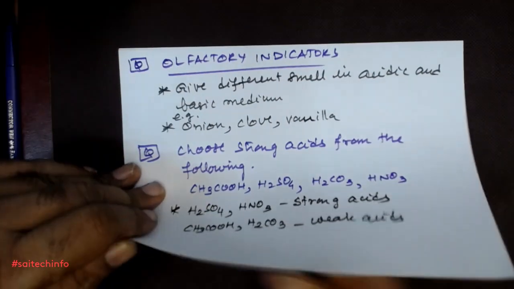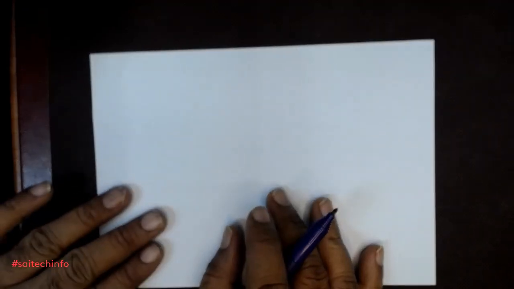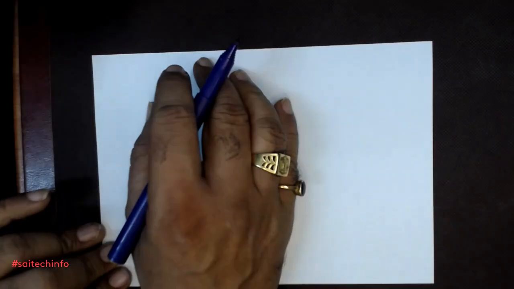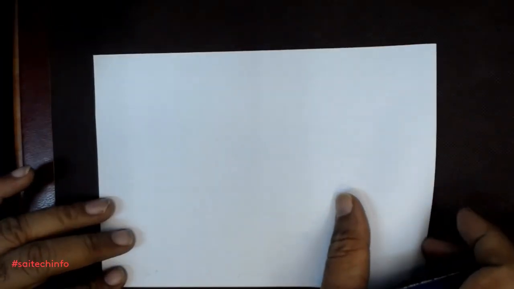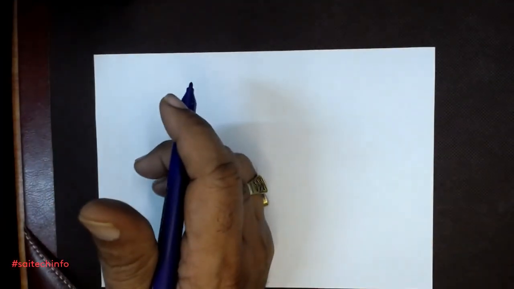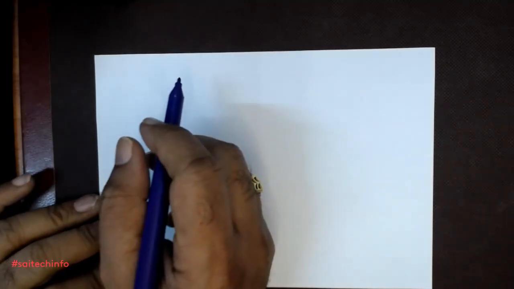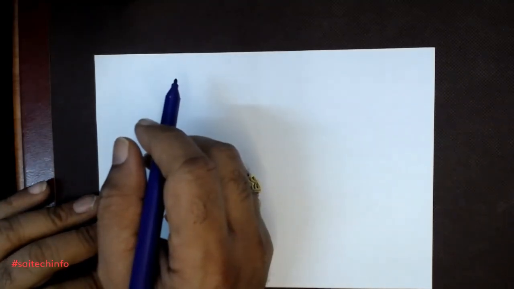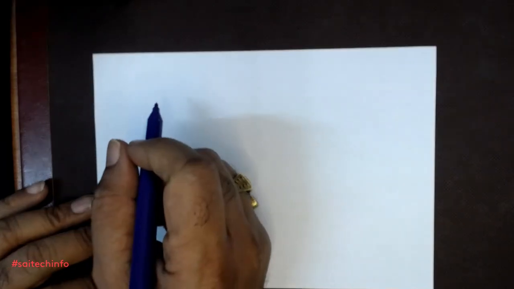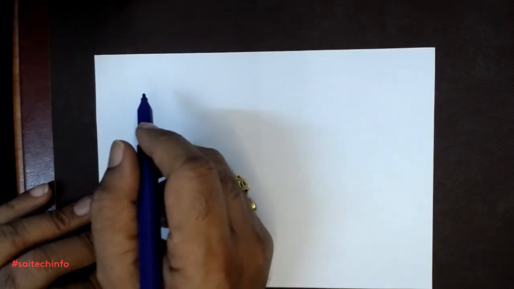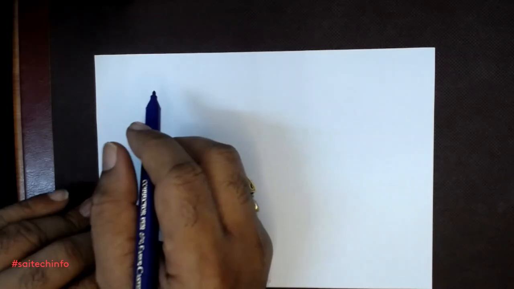Next question. Explain the action of dilute hydrochloric acid on the following with suitable chemical equations.